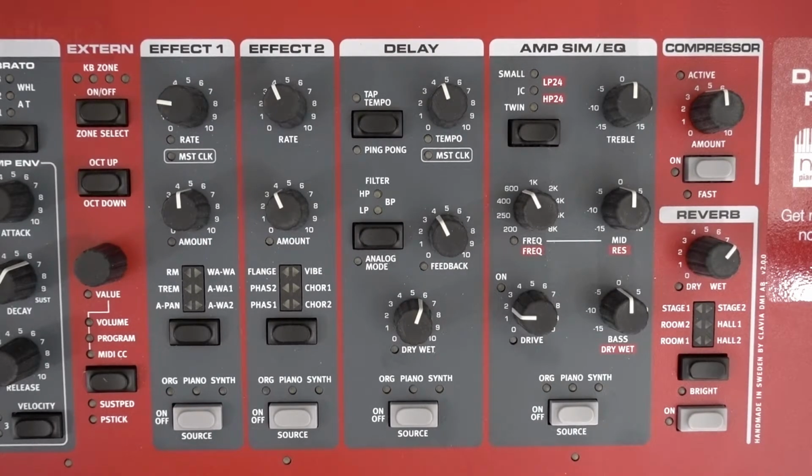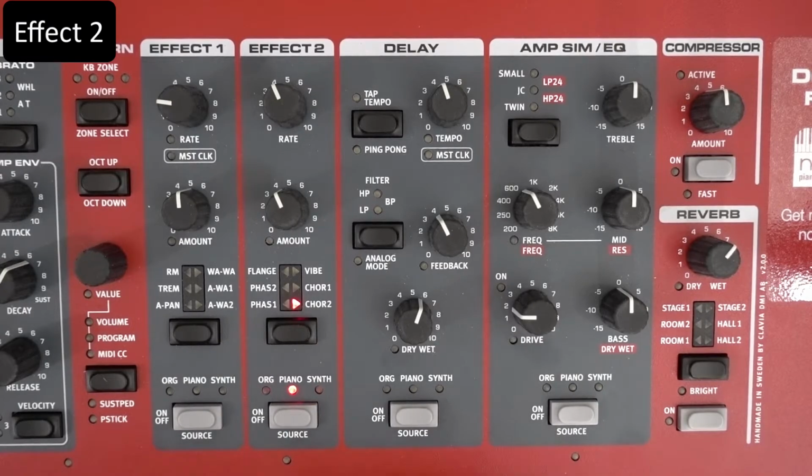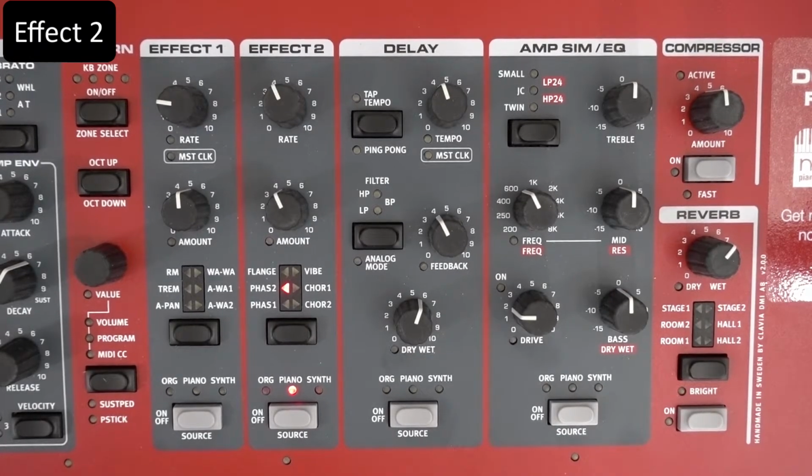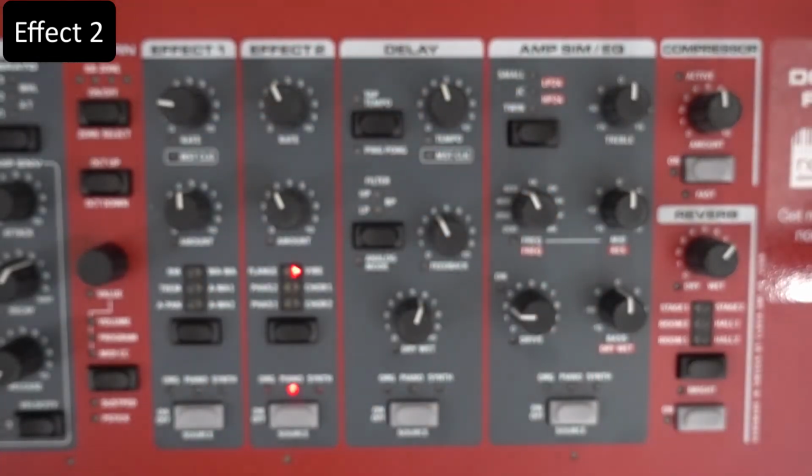Same Wurlitzer 2 extra large. Go ahead and turn that on. We'll start with the phase 1, then phase 2, slightly different. Flange, vibe. The rate makes a big difference on the vibe.